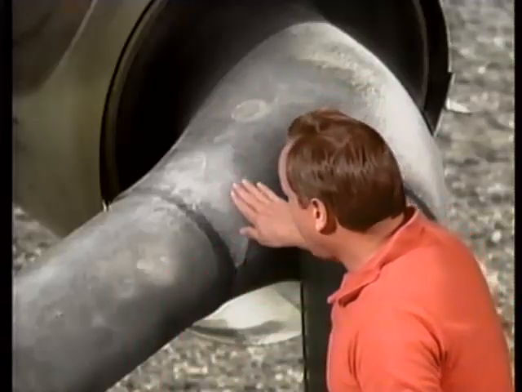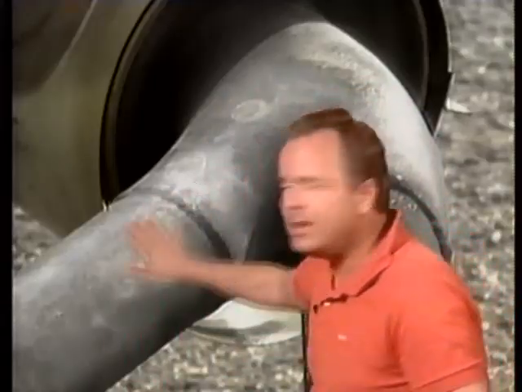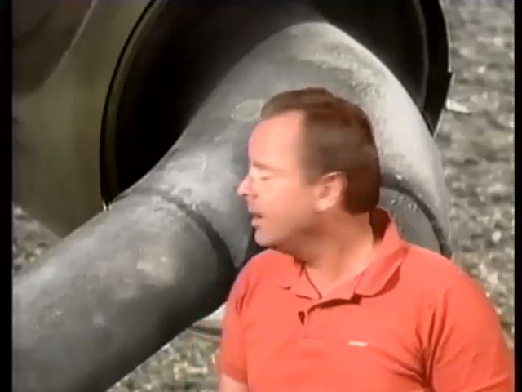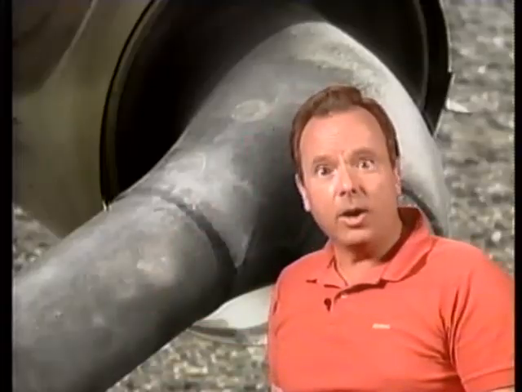Also, if you have a sloppy weld in here and the weld protrudes into the inside of the exhaust system, that might cause a local hot spot. And so local hot spots, they say, may be caused by repairs or sloppy weld beads which protrude internally, and they are not acceptable.